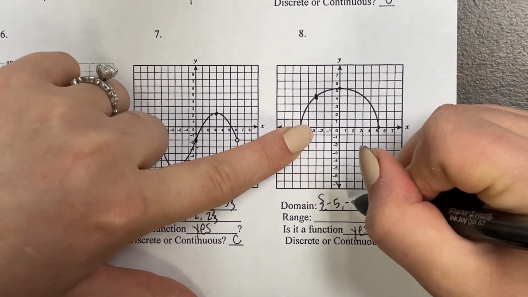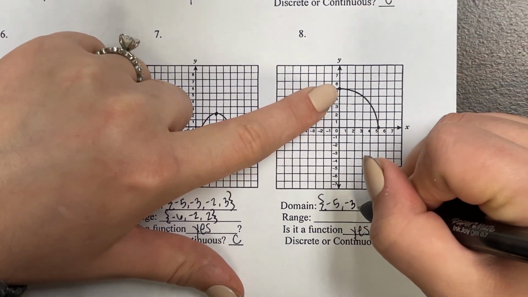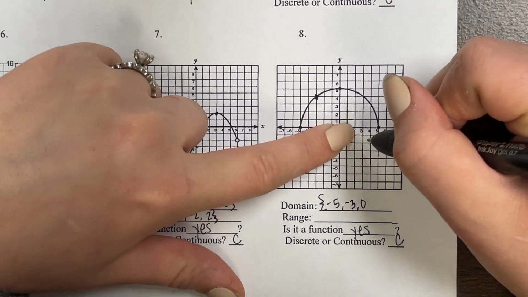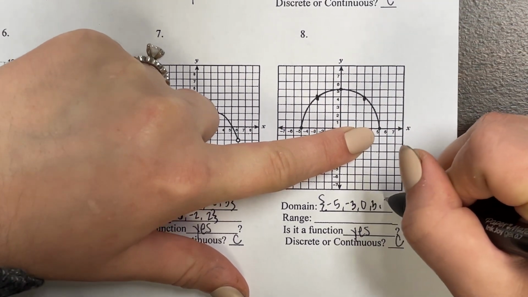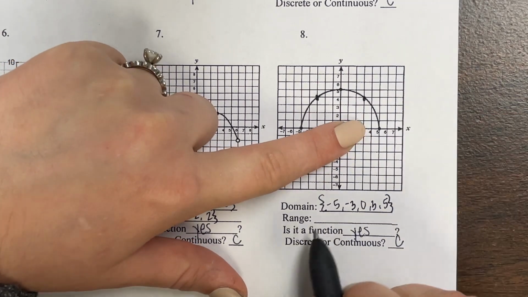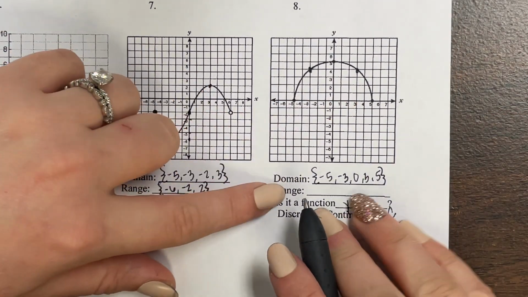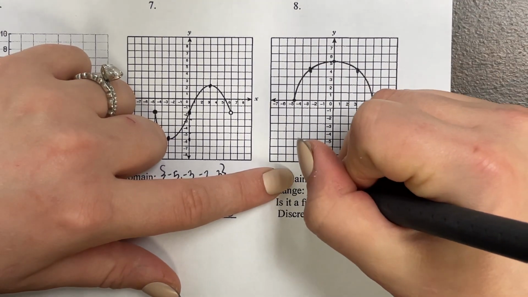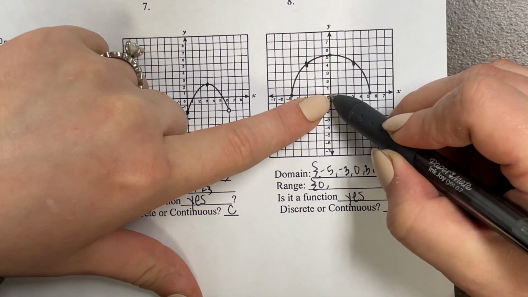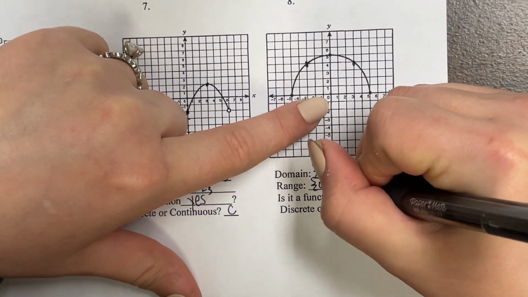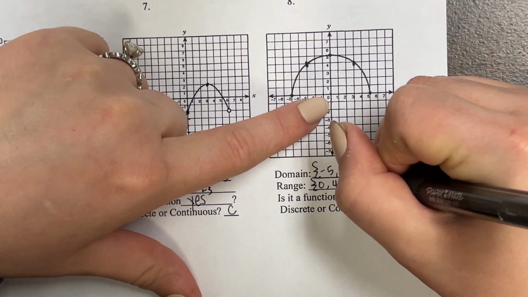That would be -3. There's one at 0 right there. There's another one at +3, and there is one at 5. Looks pretty symmetrical. All right, and range, it doesn't ever go below 0, so 0, and then it goes up to 4, and the top of it is at 5.